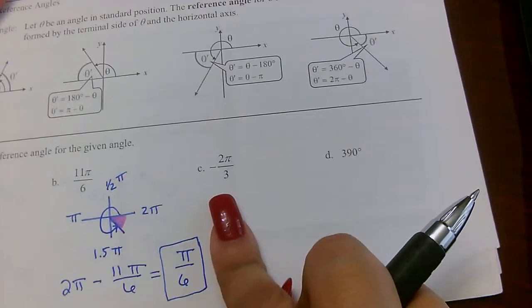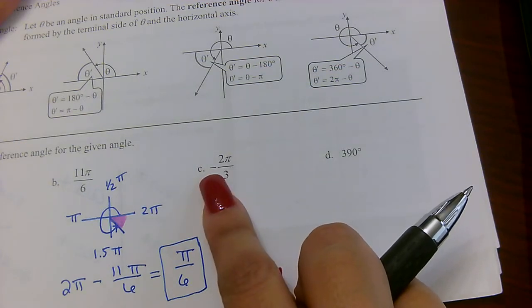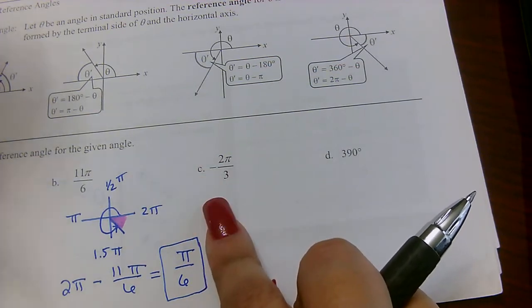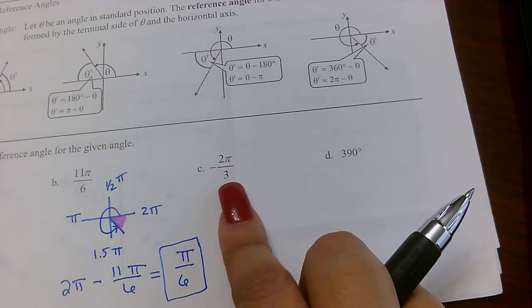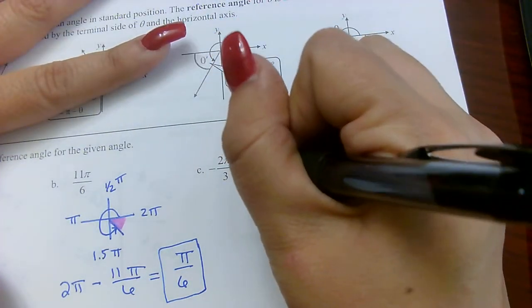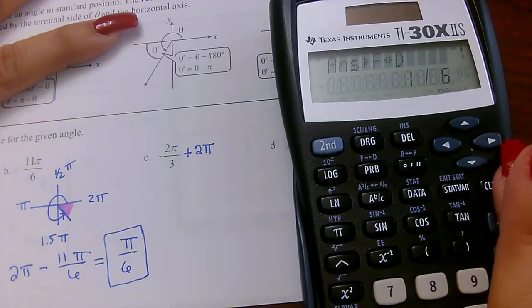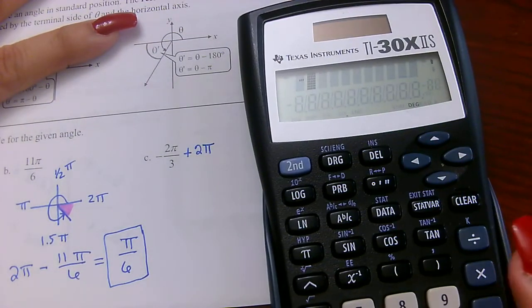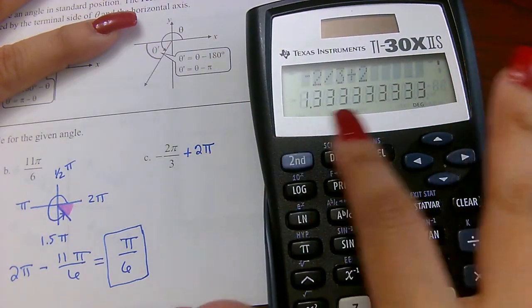Going on to the third problem, notice you have a negative here, which means that this is not in standard form. I always recommend to go ahead and put it in standard form just to make it a little bit easier. So how do we put it in standard form? Add 2 pi. Always add 2 pi to get the standard form. So I'm going to do negative 2 divided by 3, and I'm going to add 2. That will give me the 1.3.